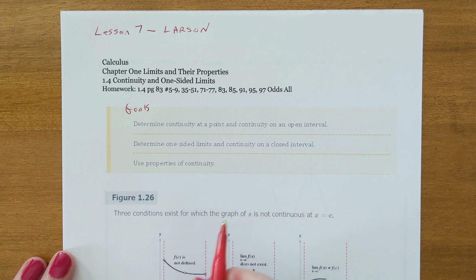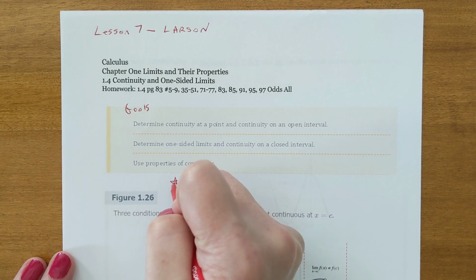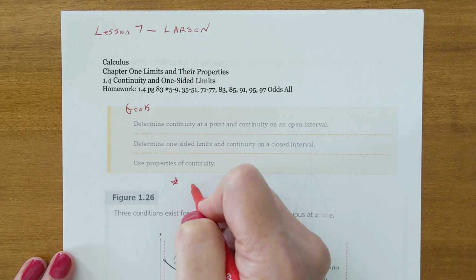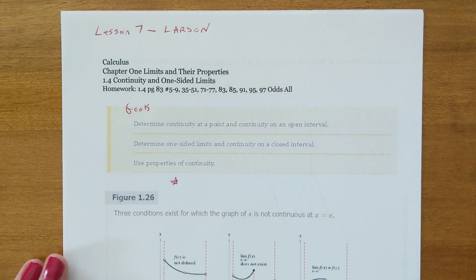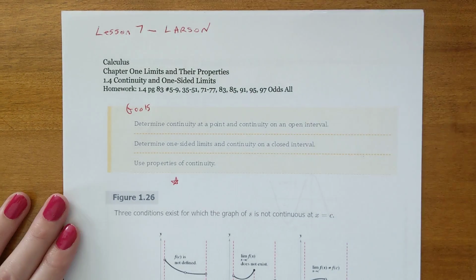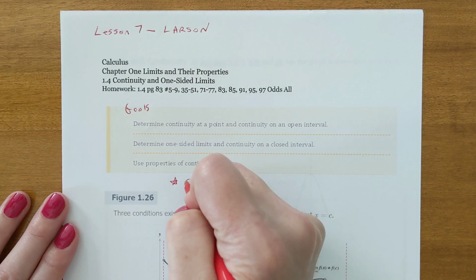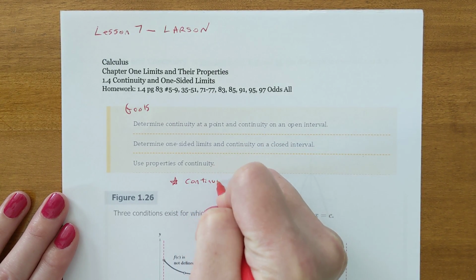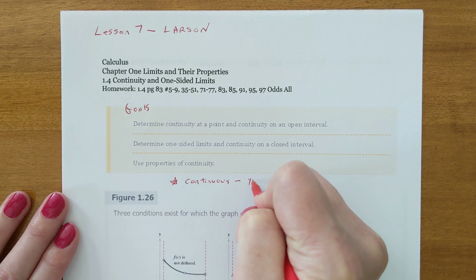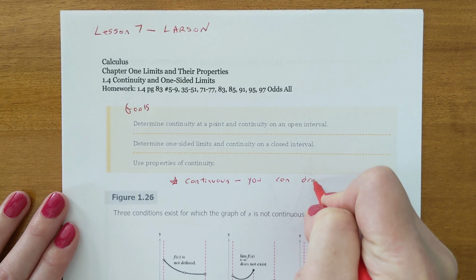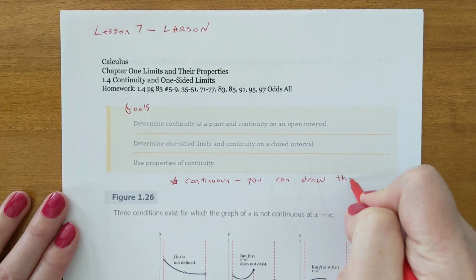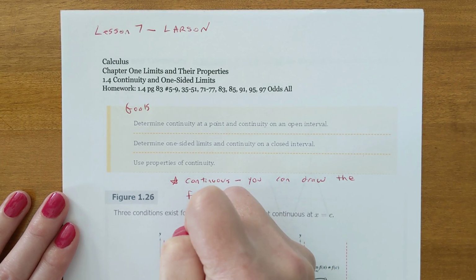Use properties of continuity. Okay, so the easy definition here of what makes something continuous is if you can draw the whole entire graph without picking up your pencil. So you can draw the graph, it's continuous. You can draw the function without picking up the pencil.